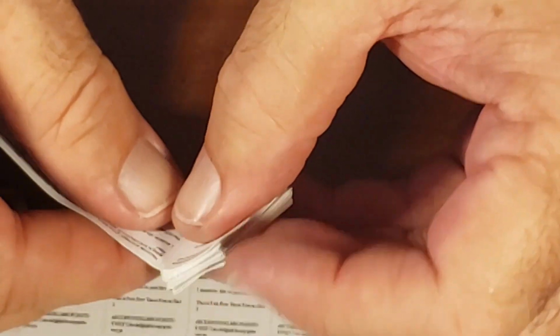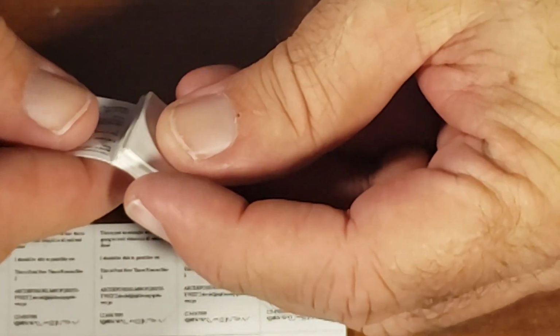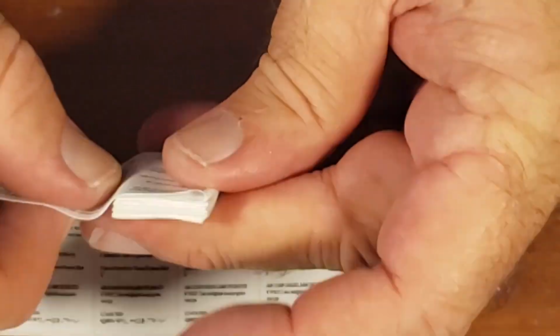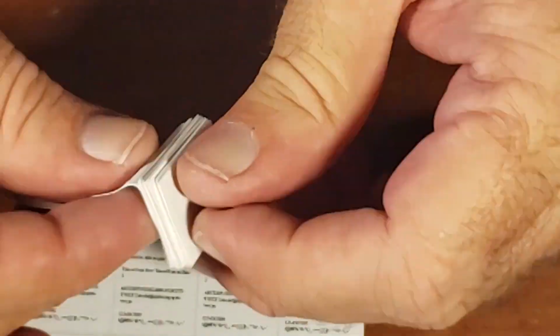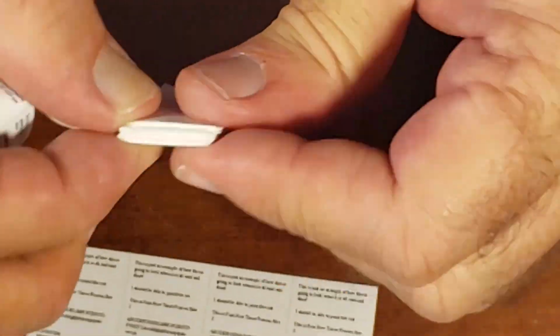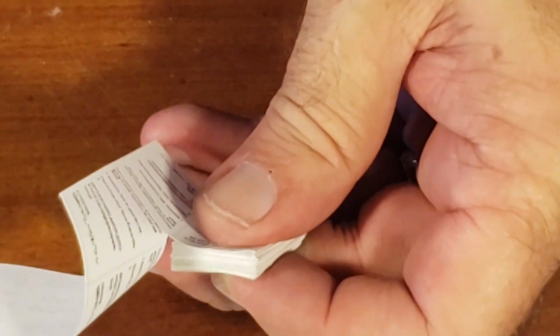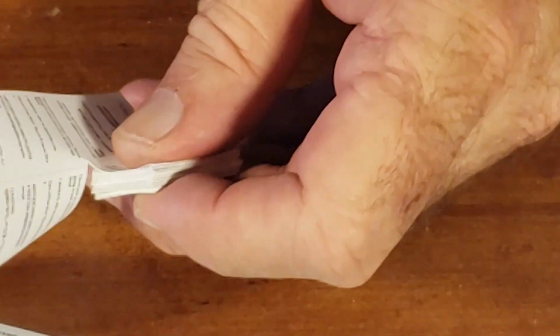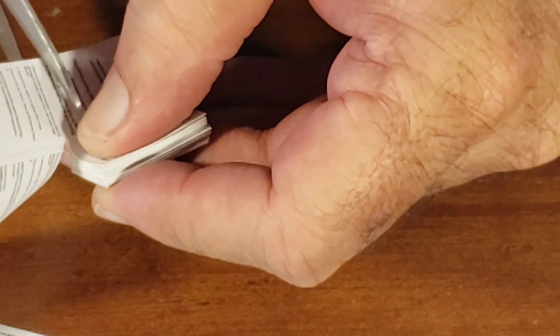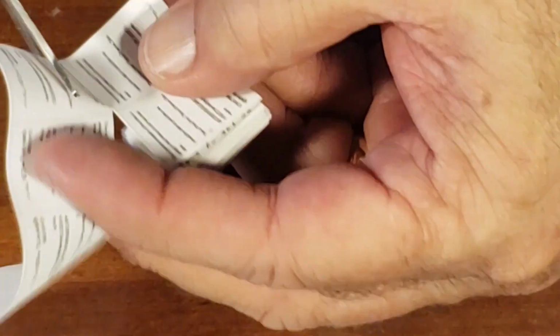Now, one last time across. Again, try to make your creases as good, as crisp and straight as you possibly can. Take your time. This is just regular printer paper. Then right here I'm going to cut this page off here because that's where I'm going to stop for this tutorial.